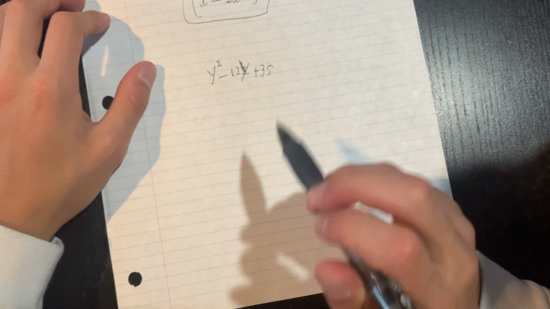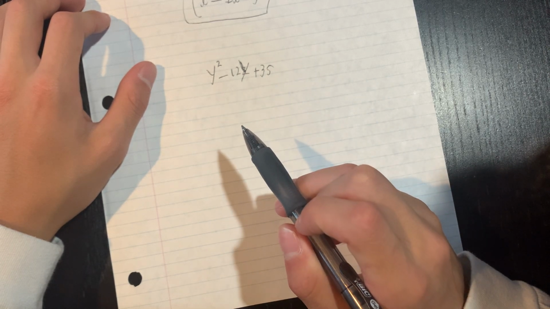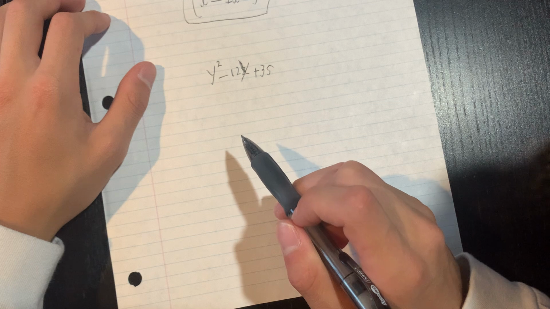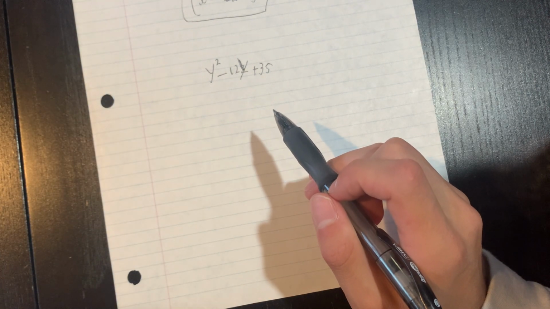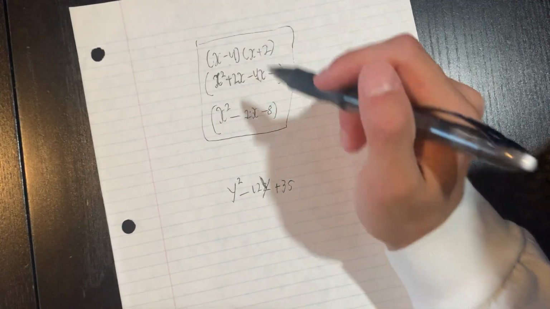Now we'd have to factor this trinomial, which up here we were multiplying two binomials together.